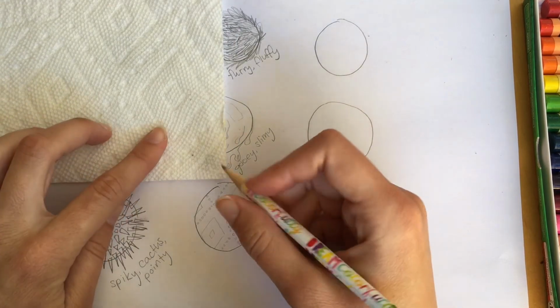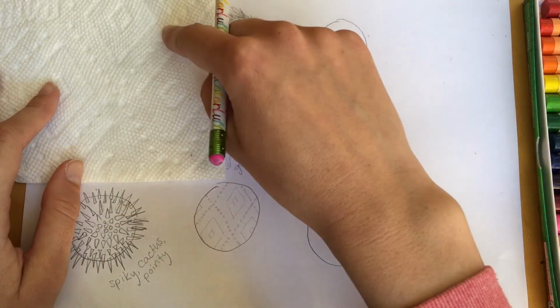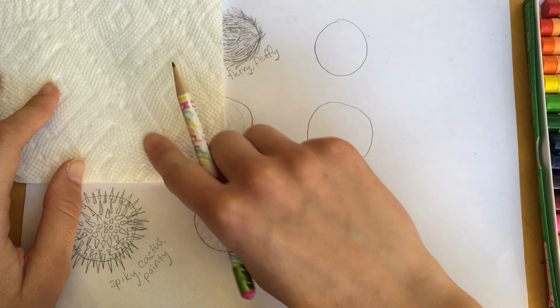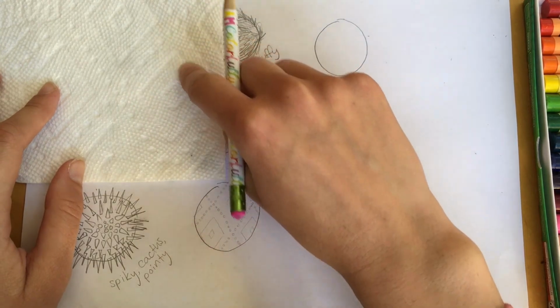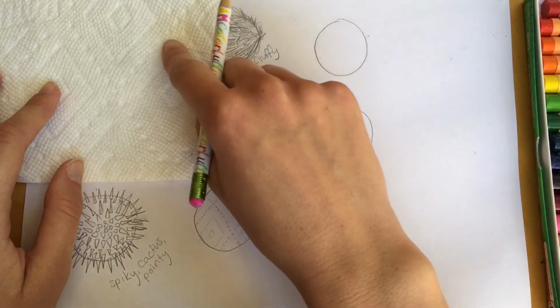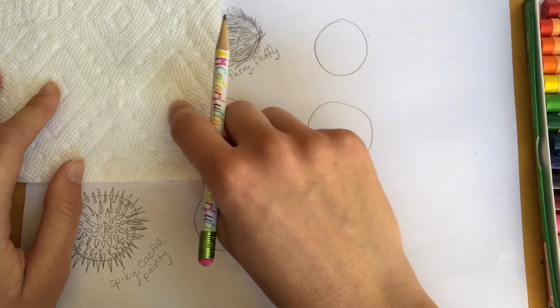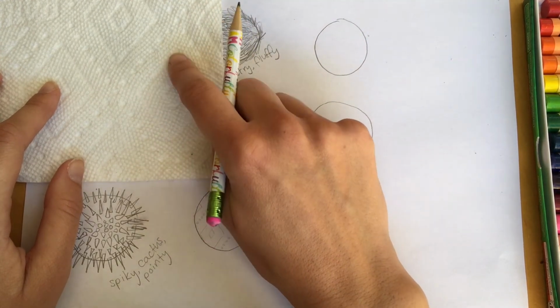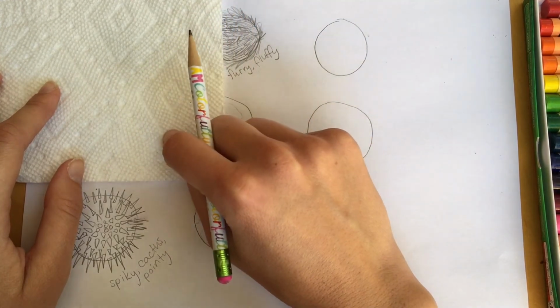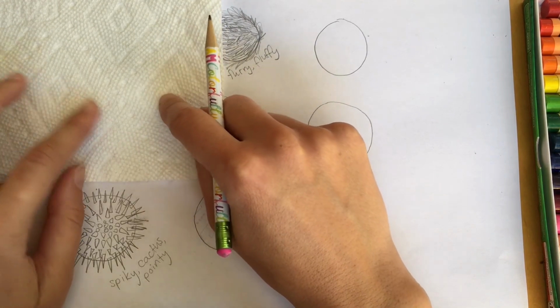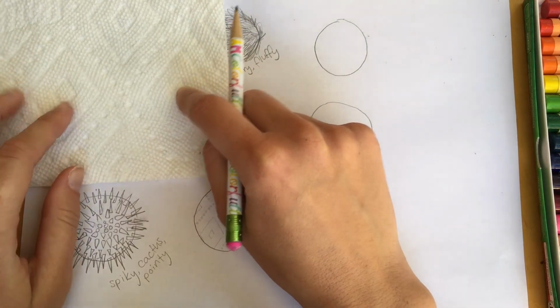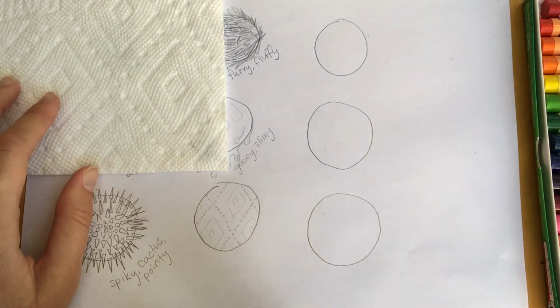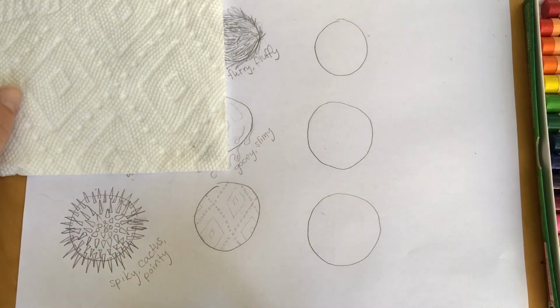I also noticed that the different ways that light hits these indentations on the paper towel creates the illusion of form, or I could create the illusion of form by doing those different shapes with different values. So maybe that's something that I'll work on later. I think for right now I'm going to move on to a different texture.